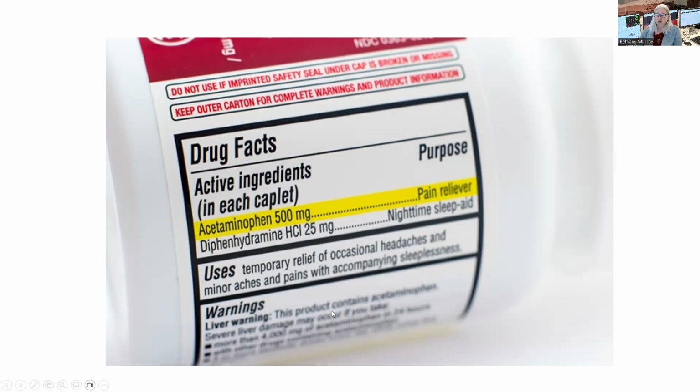If you scroll down, you're going to see that there's a liver warning because of the acetaminophen and severe liver damage if you take more than, I believe it says 4,000 milligrams in a day, which would be 8 pills from this bottle. I can tell you if you take 8 pills from this bottle, that's enough diphenhydramine to make you sleep or get agitated and have paradoxical reactions.